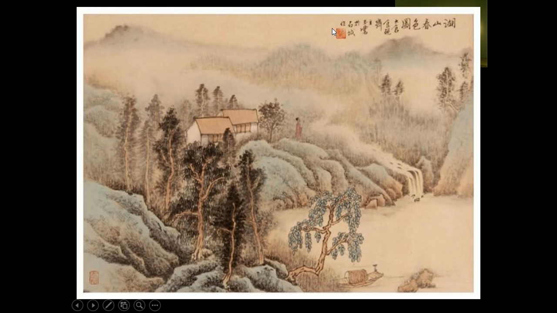So what happens in Chinese art, again, is that they mix the different art forms together. And again, it's just a really unique aspect of Chinese art. You can see down here is a stamp of another of the creators. Maybe that's of the calligrapher, and that stamp might be of the actual painter.